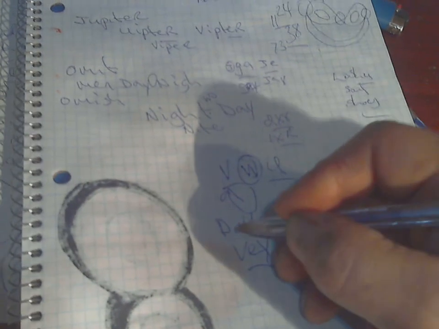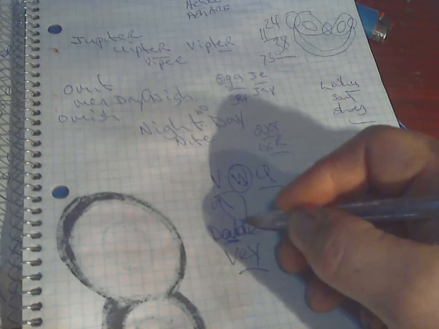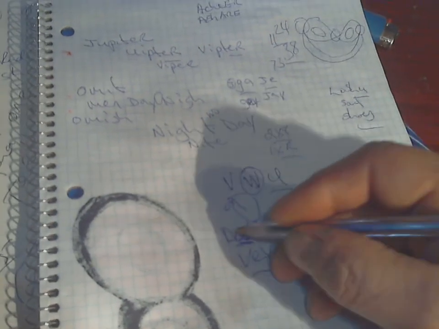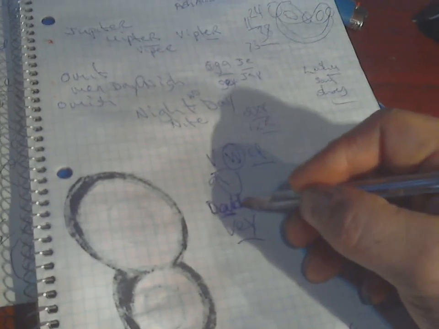W, D, O, U. O, U says where? Blé. What does blé mean? It's a kind of product we find, like oats and corn. So double, okay, it means two of one, and two, and five.